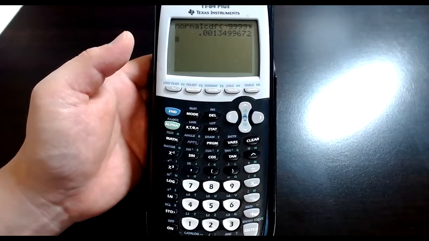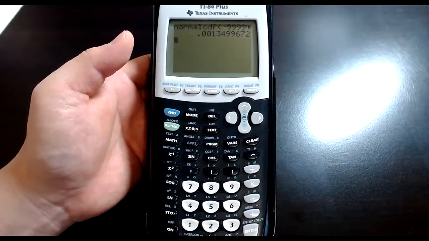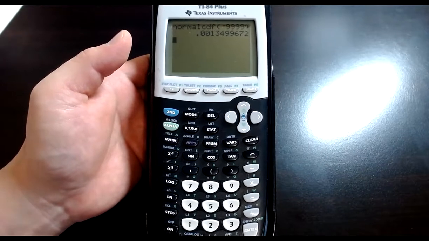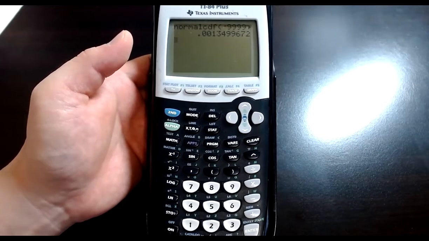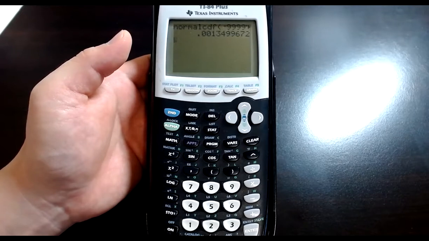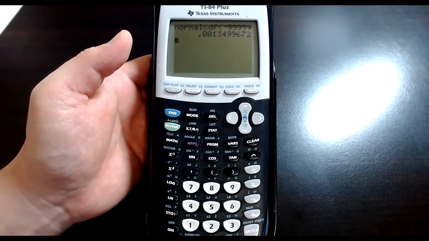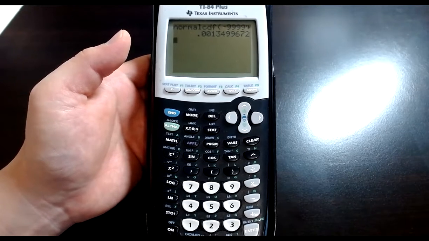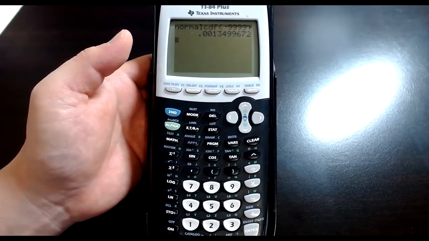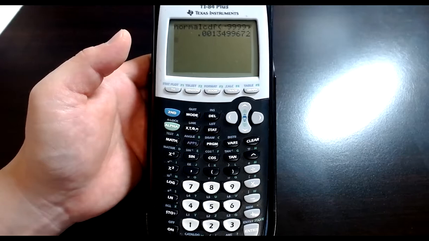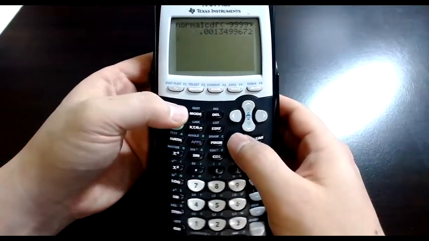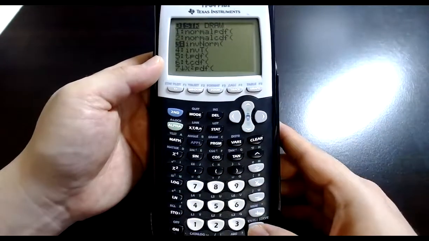Next problem, D. Find the top 10%. That is, 10% of the people score above what? We need to find the x value whose area, which is nothing but probability, from that x value to infinity is 10%. So we have to use the inverse norm.